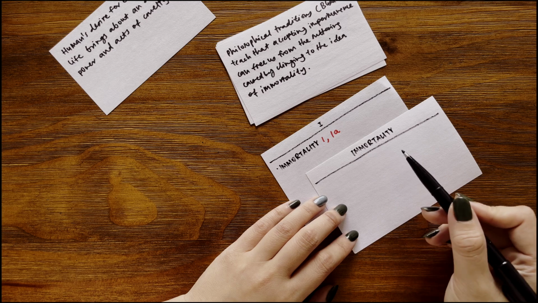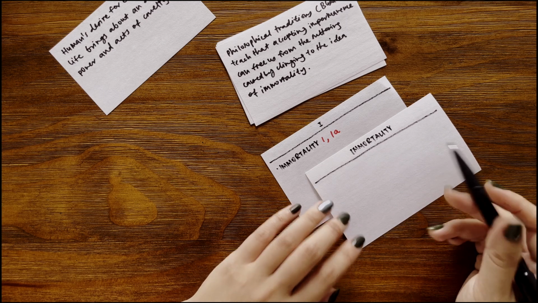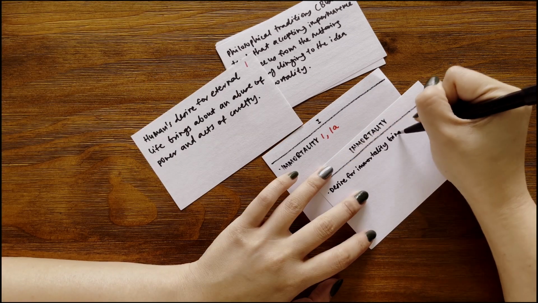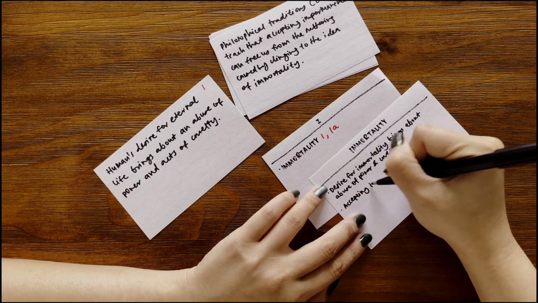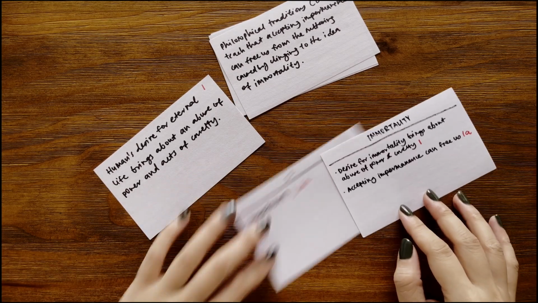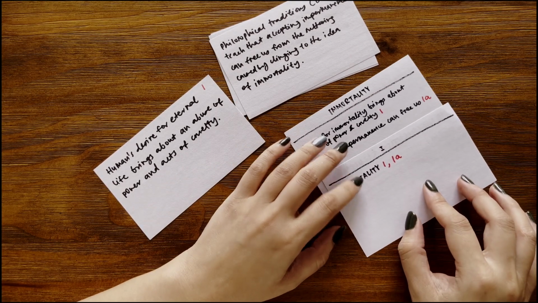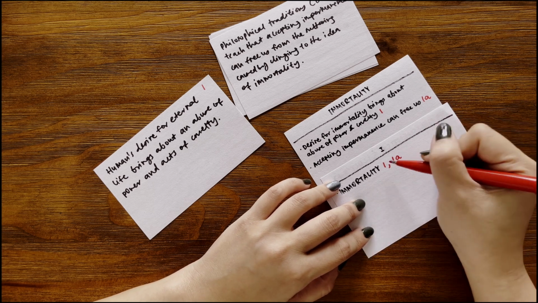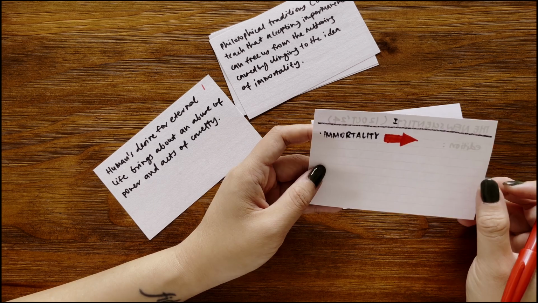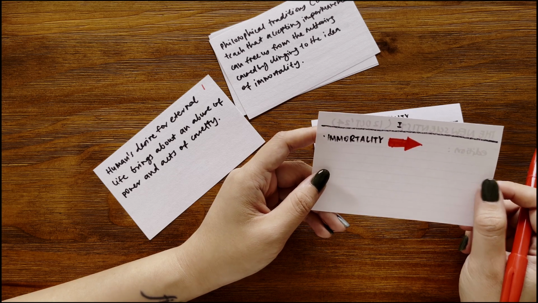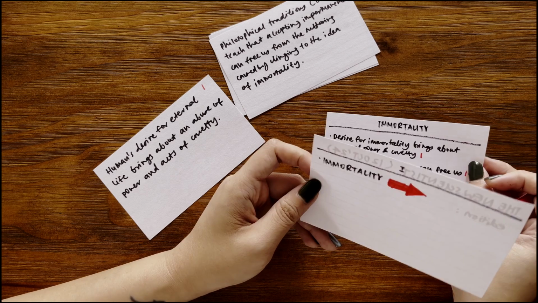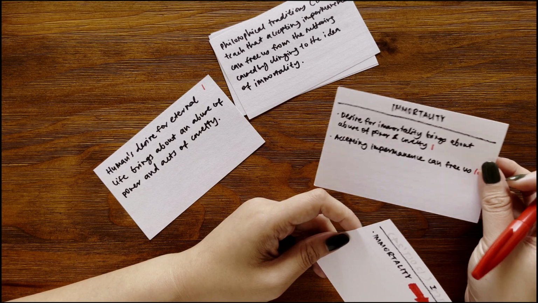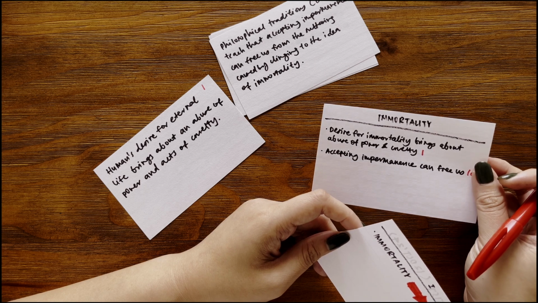At the sub-index level, I like to give a little bit more context. And on the main index, I will make a note to show that this has been migrated into a sub-index. Usually I do this with an arrow. So the next time I'm browsing through my index and I want cards related to immortality, I know that there is a sub-index card that carries more details about all the notes related to this topic.